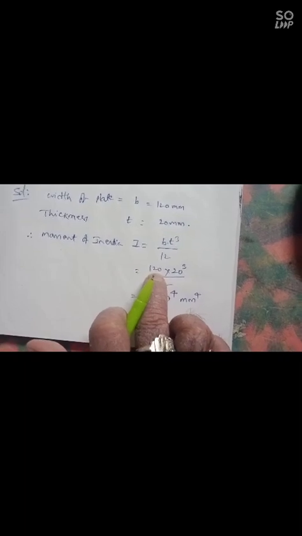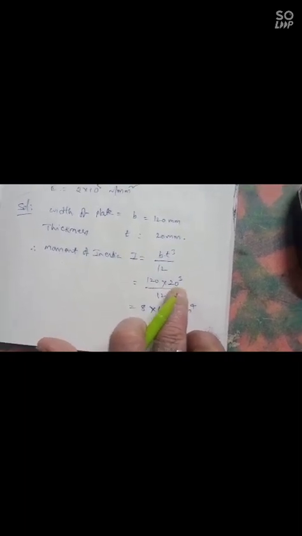So it is in mm, and this is in mm cube, mm to the power of 4. Okay.